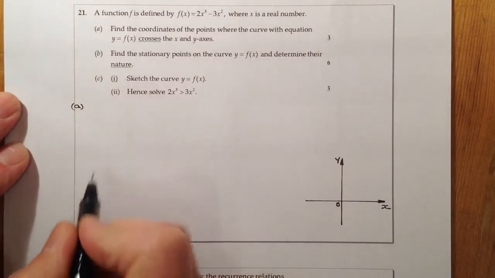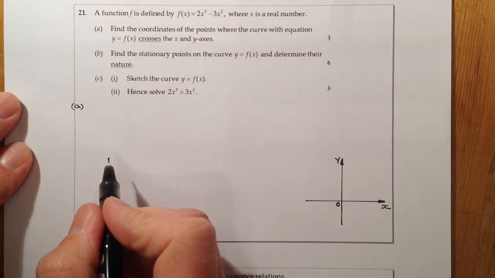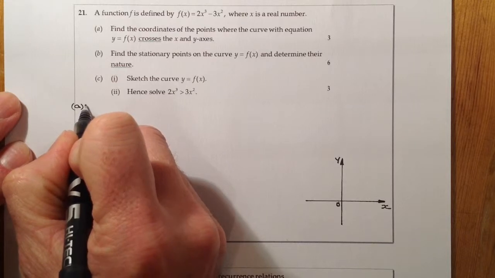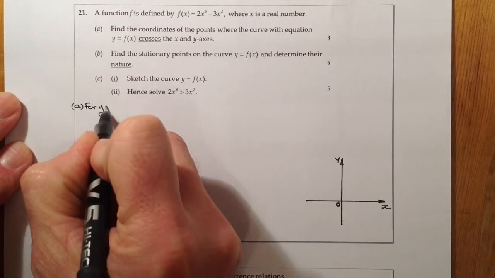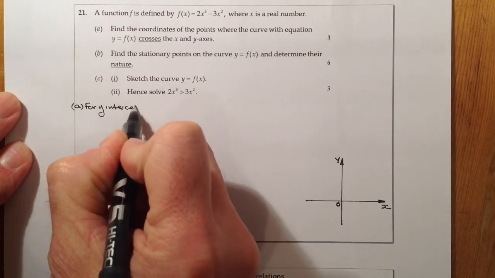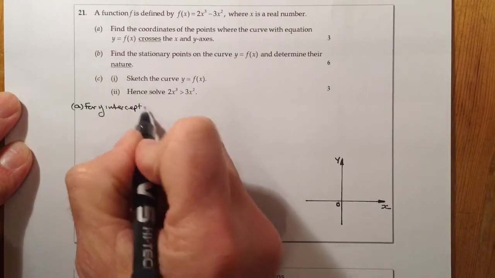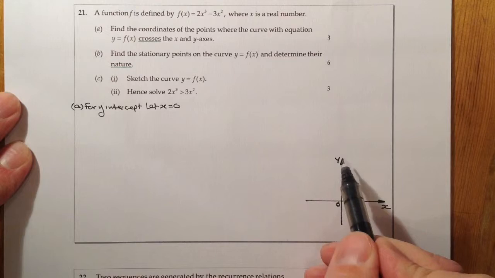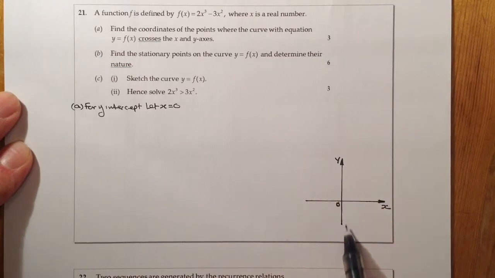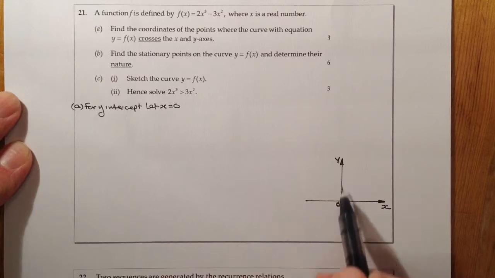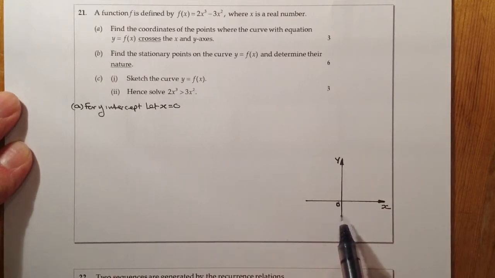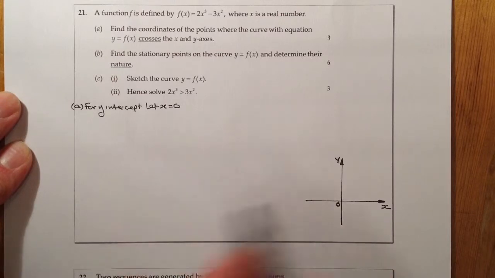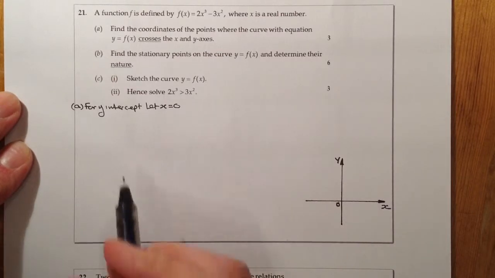Right, so for part A, what I'm going to do is find out where the curve crosses the y-axis. So for the y-intercept, I'm going to let x equal 0, because anywhere on this y-axis here, the x-coordinate is going to be 0. So I know that anywhere at all on that, x is equal to 0. So if I let x equal 0, I'll find out what y is equal to.